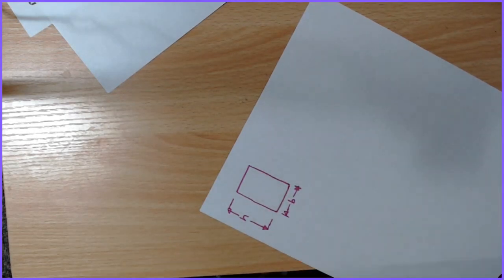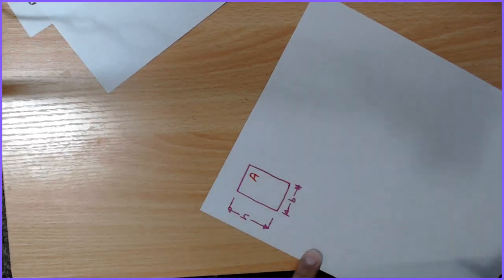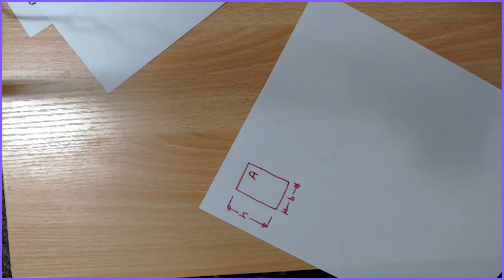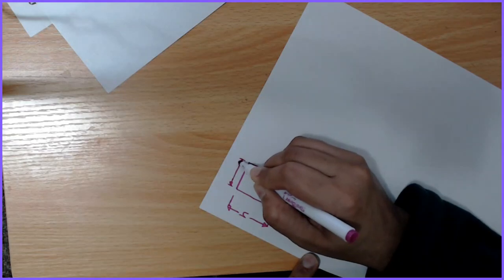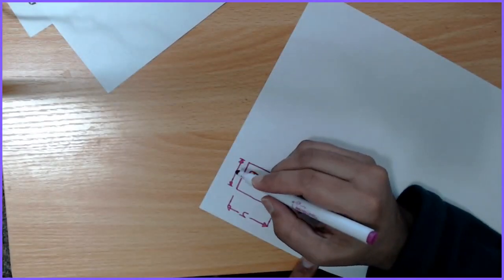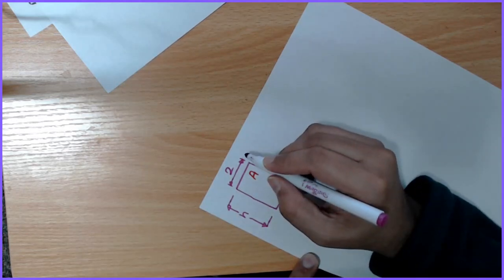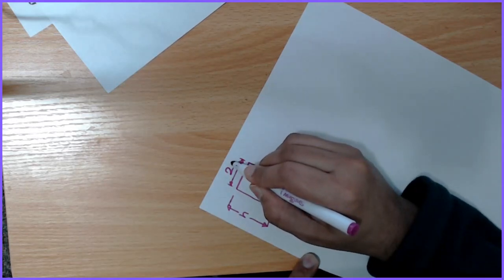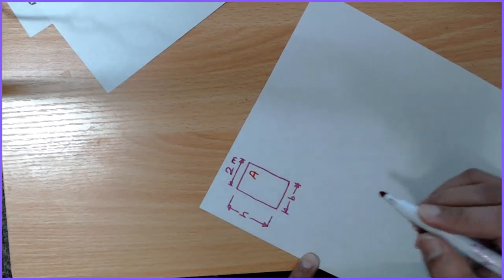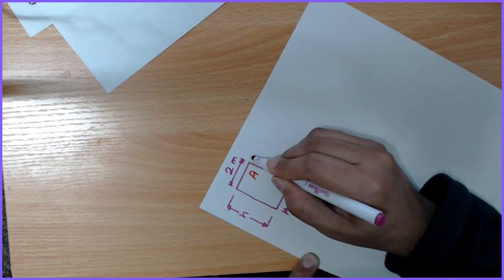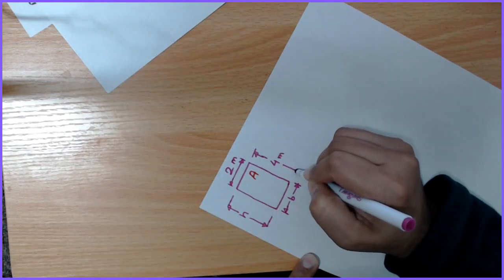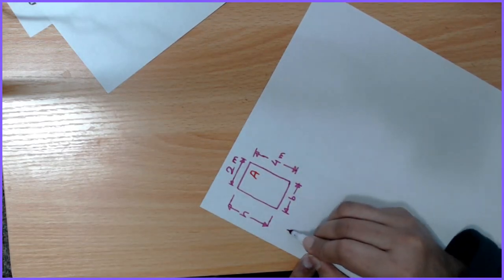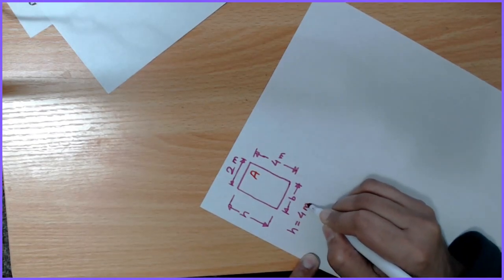This orientation, say orientation A, has b equal to 2 meter and the height h equal to 4 meter.